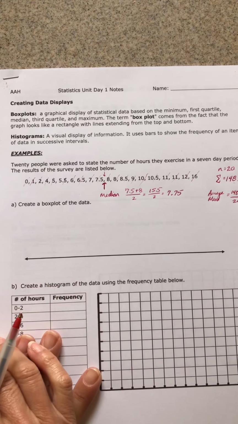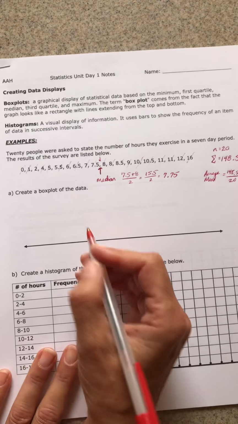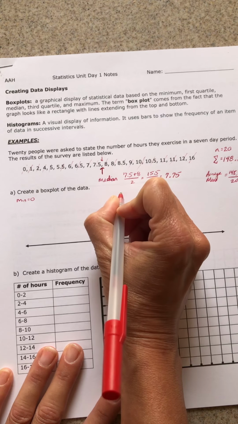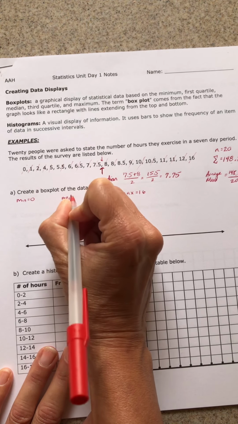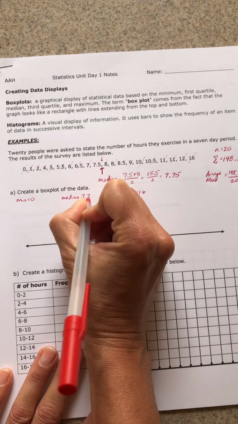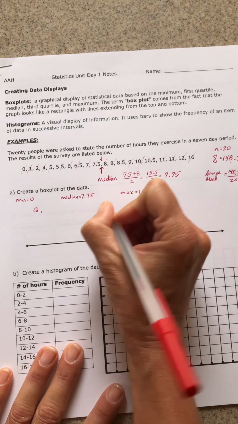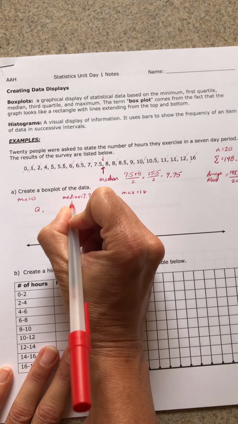Now, when you're coming up with a box plot of data, you have a few statistical pieces of information that you need. In your one variable statistics, the important ones are the minimum, the maximum, and the median. So I already have all that data. My minimum is 0, my maximum is 16, and my median is 7.75. But there are two additional pieces of information that you need: quartile 1 and quartile 3. Technically, the median is quartile 2.